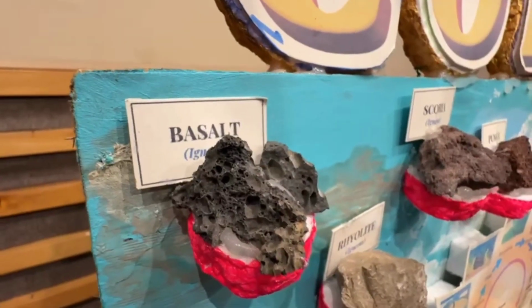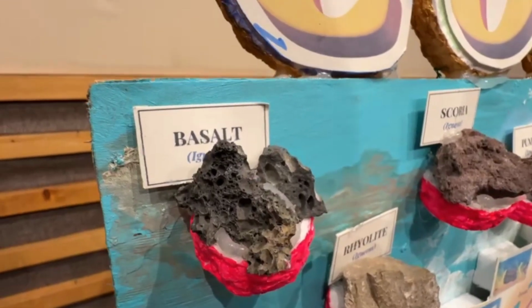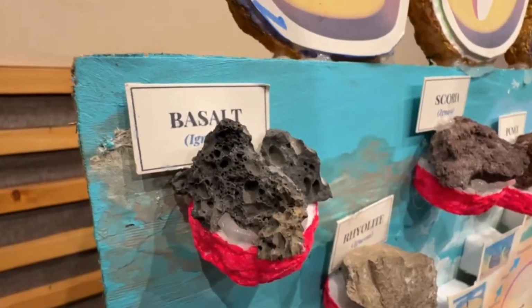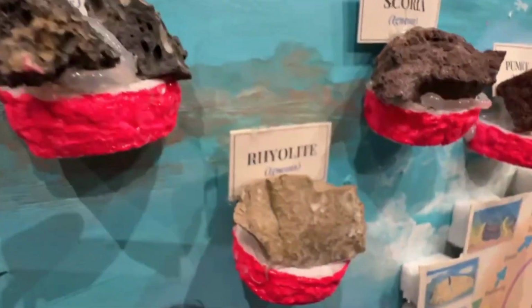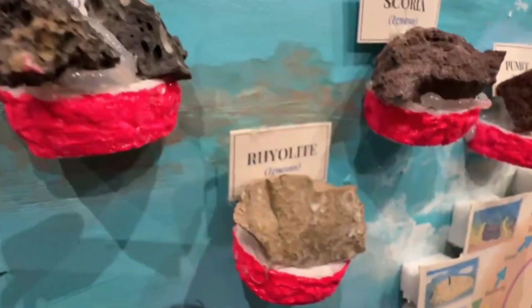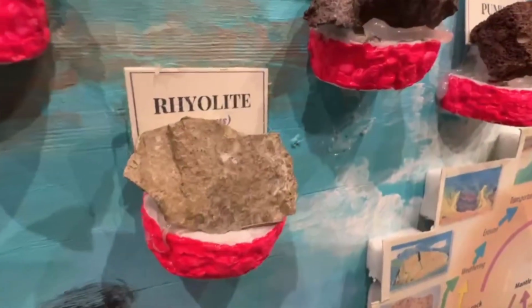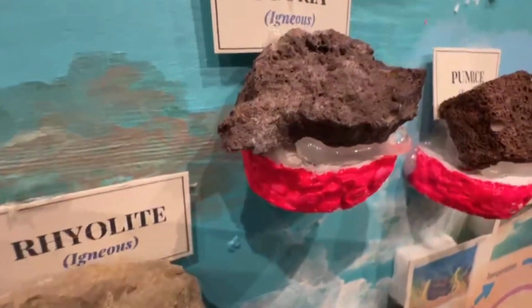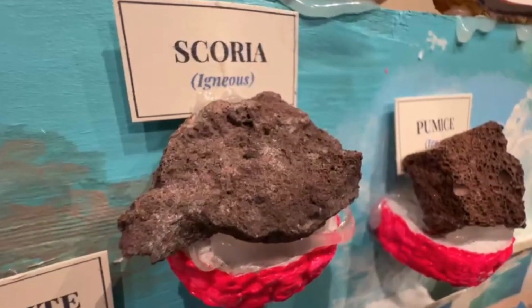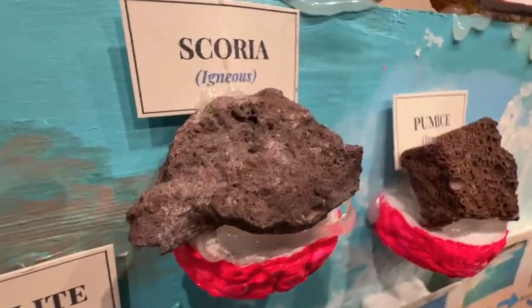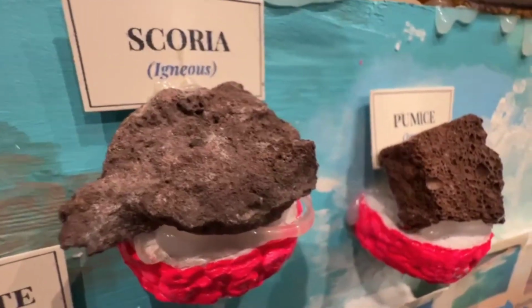Basalt rock. Basalt rock is an extrusive igneous rock made from the rapid cooling of the lava at Earth's surface. Rhyolite rock. Rhyolite is an extrusive igneous rock formed from magma rich in silica that is extruded from a volcanic vent to cool quickly on the surface. Scoria rocks. Scoria is described as an extrusive igneous rock, which means a rock formed from lava that has erupted from a volcano that quickly cooled on the surface of the Earth.